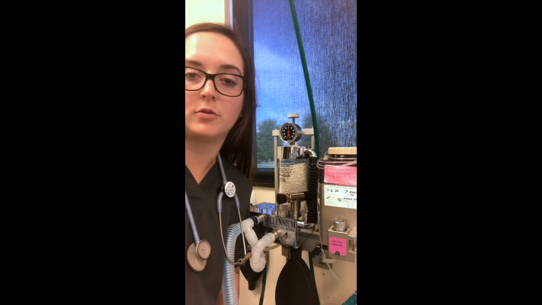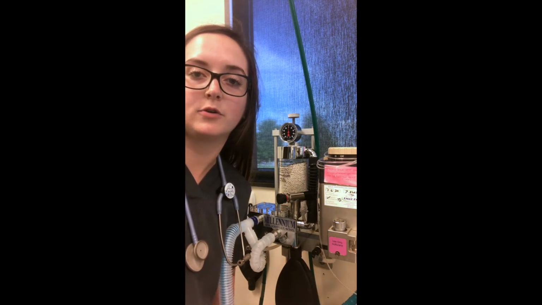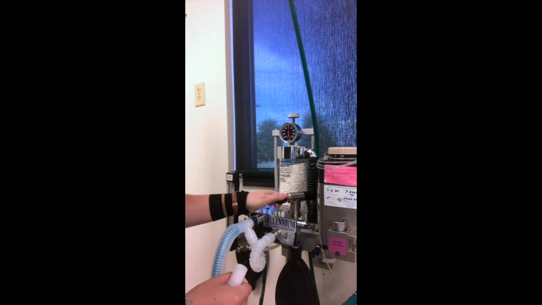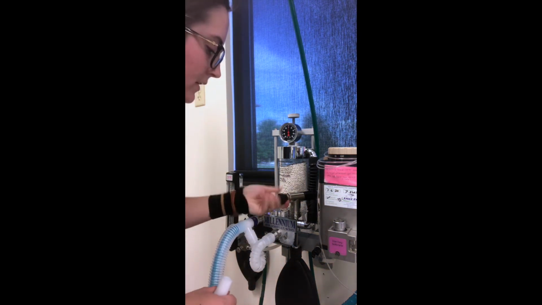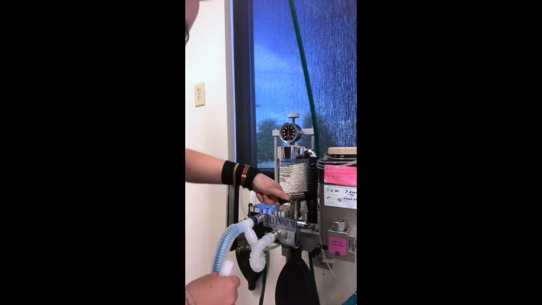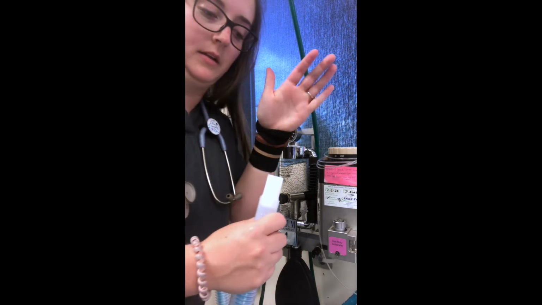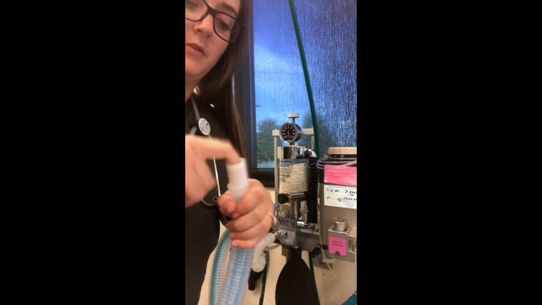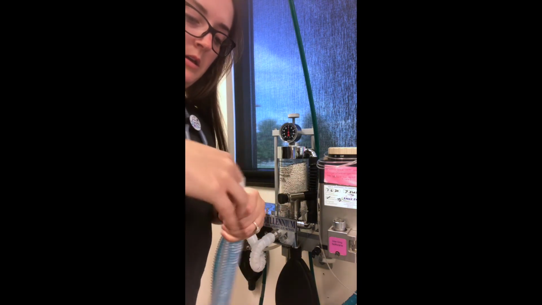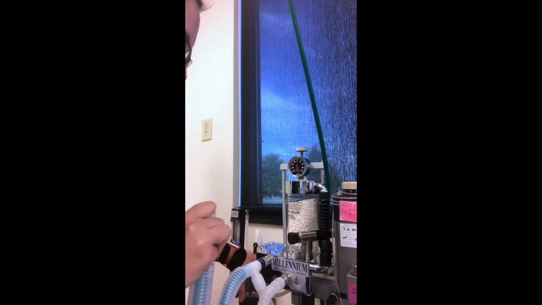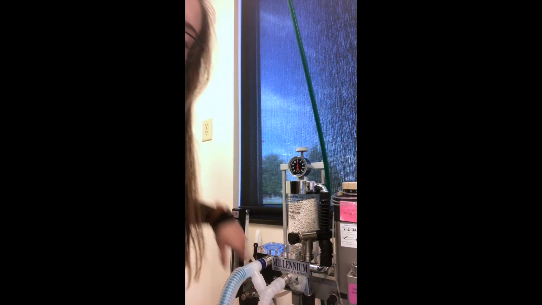So I'm going to perform a leak test on one of our anesthesia machines here. The first thing you want to do is close your pop-off valve. We have that closed. We're going to go ahead and occlude the top of the tubing either with a finger or your palm. Make sure there's a good seal there. Use the flush valve to fill your reservoir bag. I'll show that.